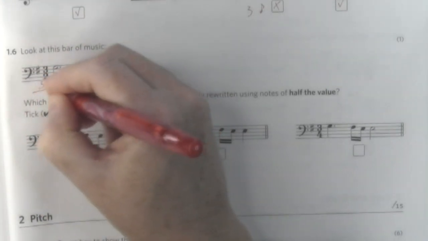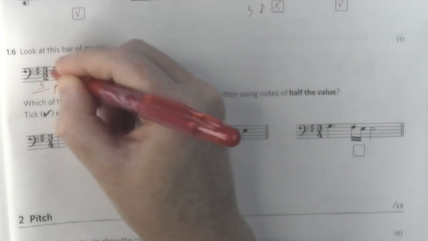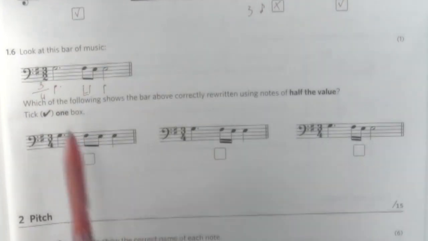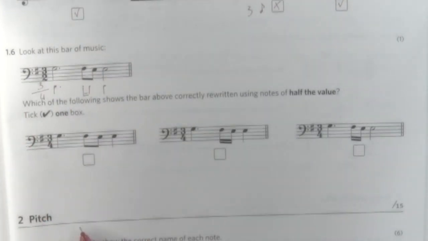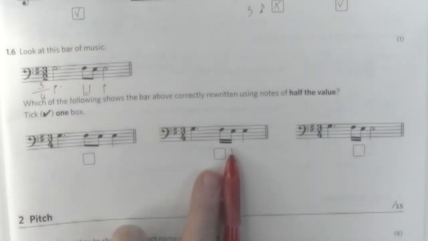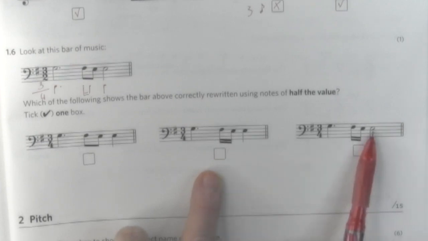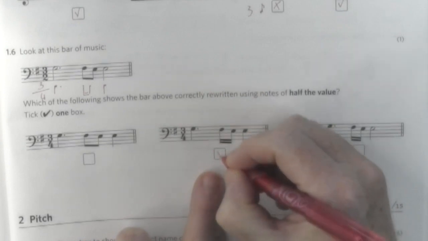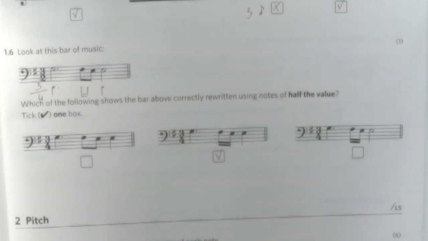So 3, this must stay. Okay, this is very important. 4th because we count in crotchet. Where do we have this? Here. Here we have a minim and that is wrong. Here we have the quavers and they are wrong. So the last one. Perfect.